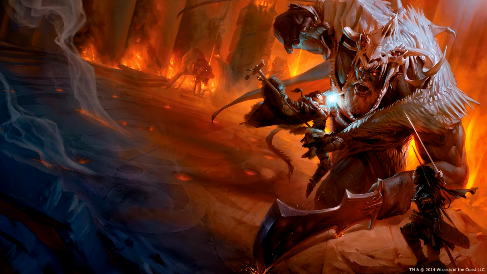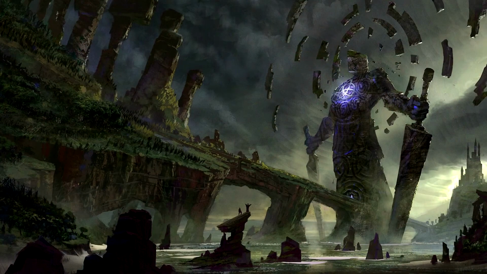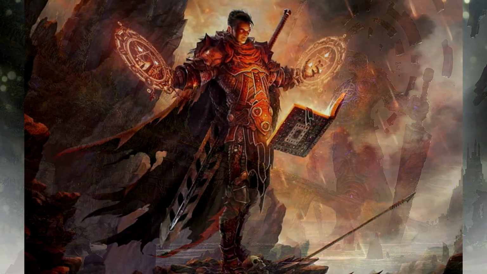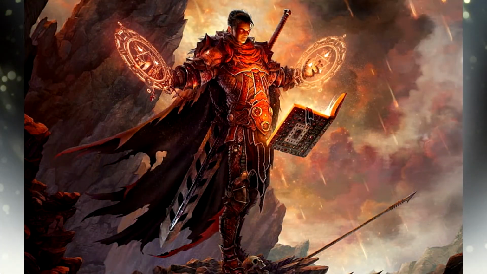Finally, there is full cover. Needless to say, it's when an obstacle covers all of a creature. If a creature has full cover, it cannot be targeted by attacks. However, there are a few spells and items that can go around cover. Fireball and Sleep being great examples of spells that can bypass full cover. If you're a spellcaster, it's always good to keep one spell that can get around full cover prepared.